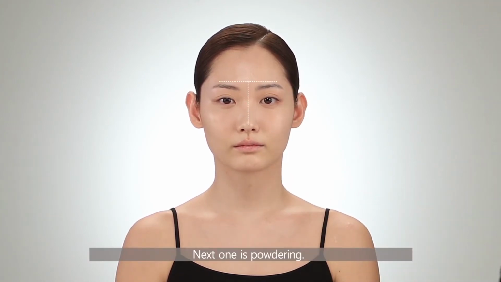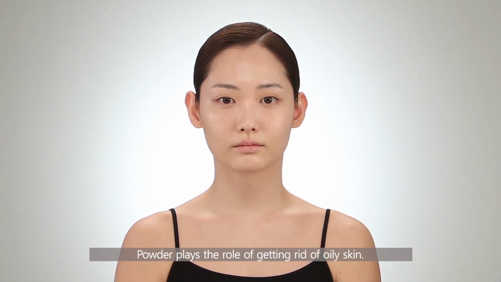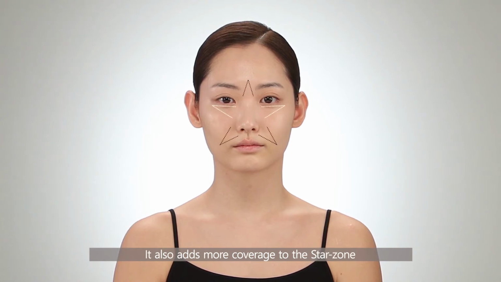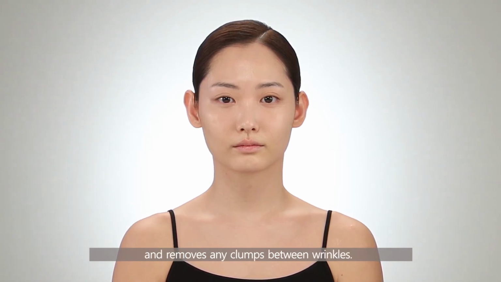Next is powdering. Powder plays the role of getting rid of oily skin. It also adds more coverage to the star zone, which has a thin layer of foundation, and removes any clumps between wrinkles.